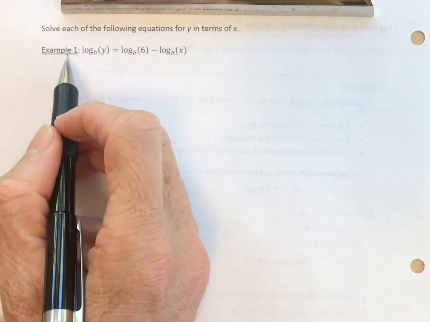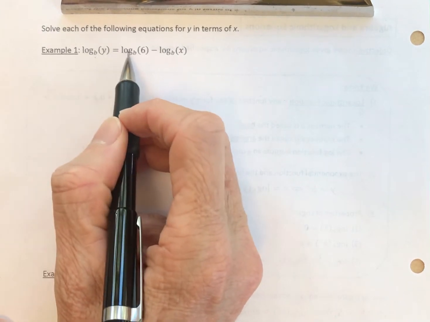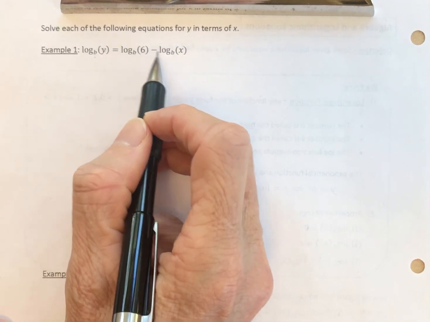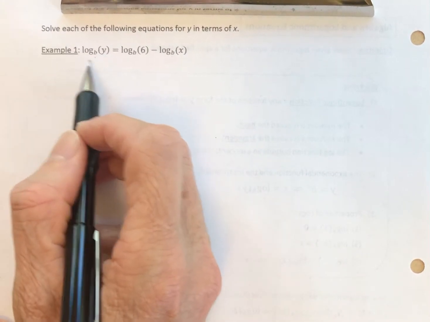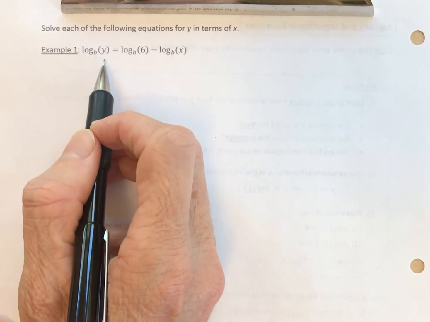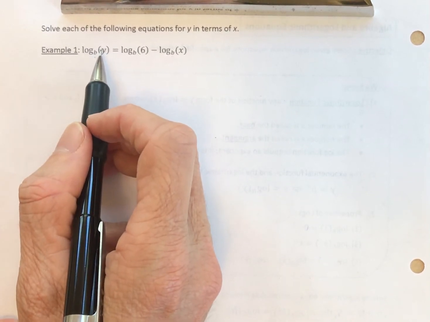Okay, well, in example 1, the log base b of y equals the log base b of 6 minus the log base b of x. Well, the y is inside this log here, and I can't just divide. There's no such thing as dividing by a log. I mean, it's not being multiplied. It's within the function.